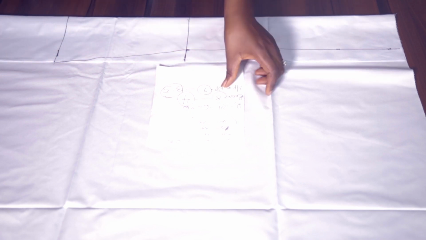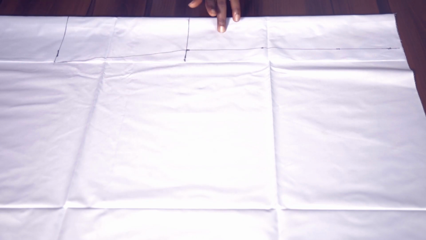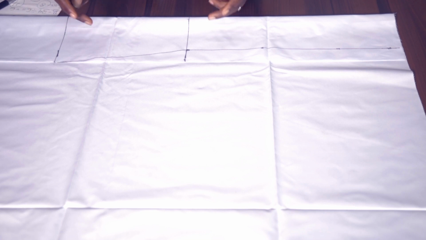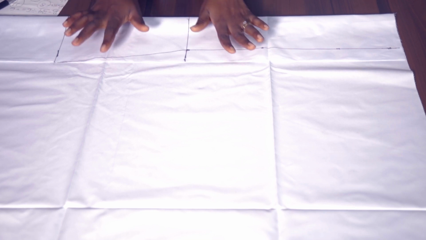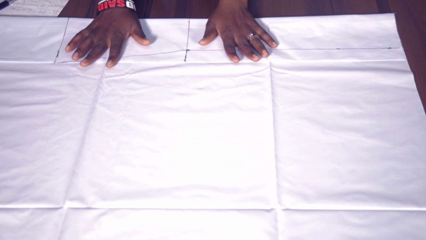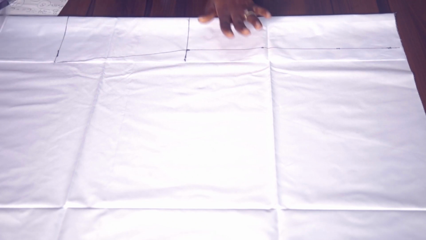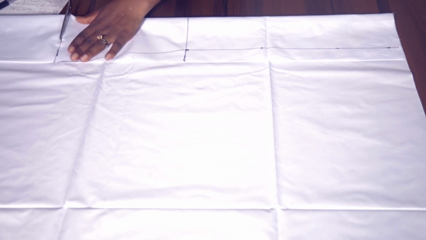Now, from what I have here, this is one piece. I'm going to cut this. I'm going to cut 5 more of this to complete the 6 pieces. But the 6th one, I'm going to add my zipper allowance. So let's just cut 4 more of this to get 5 pieces. Then the 6th one will add a zipper allowance.